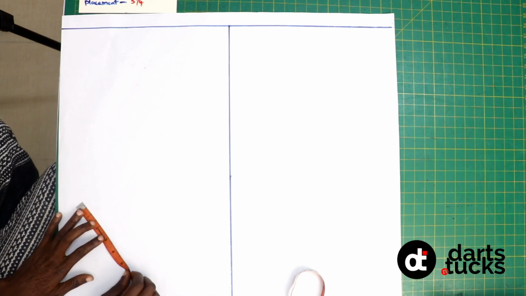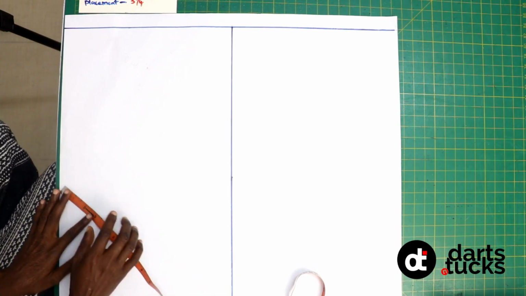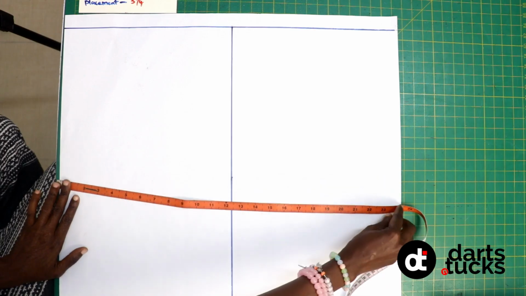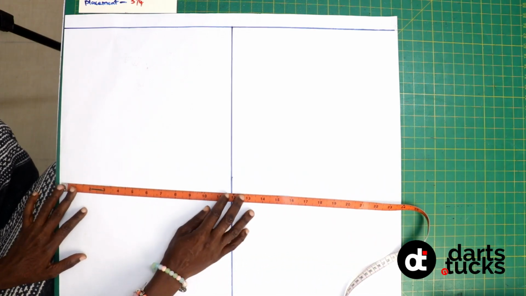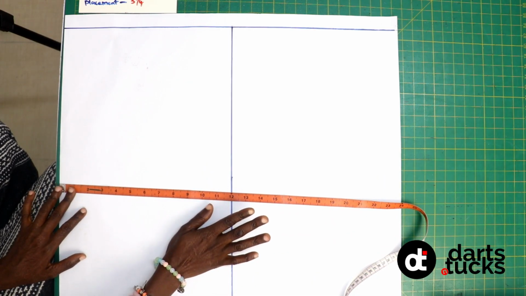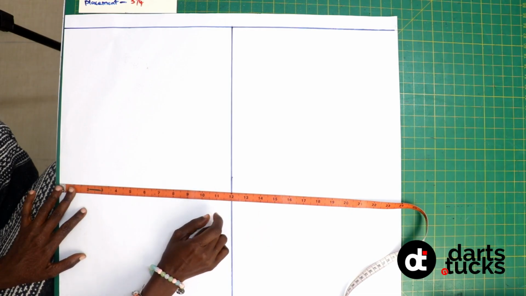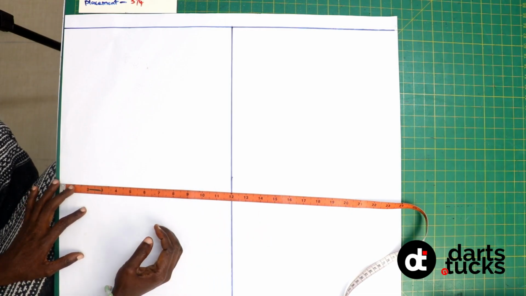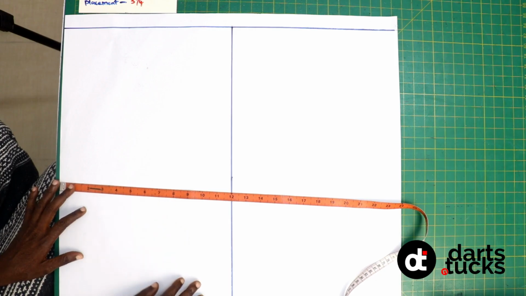All right, so after doing that, I said 24 inches now. So I came and divided the paper into 2. The reason is that for a skirt pattern, you are drafting both halves.